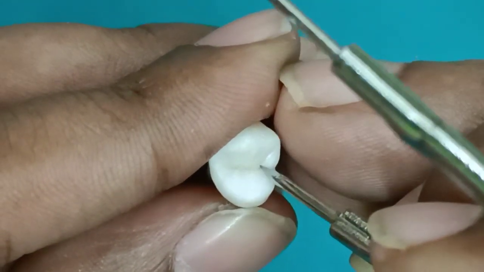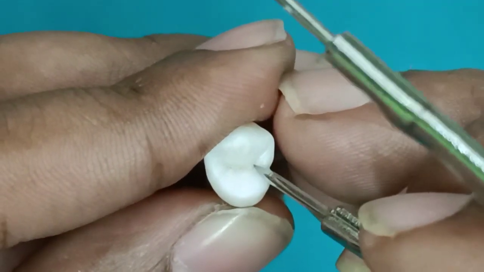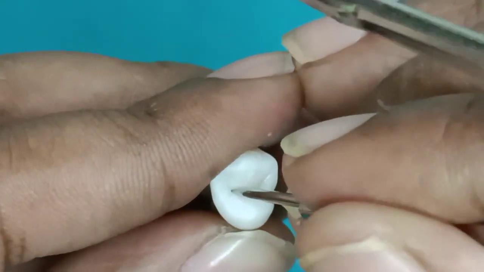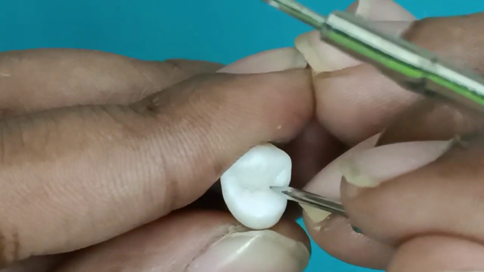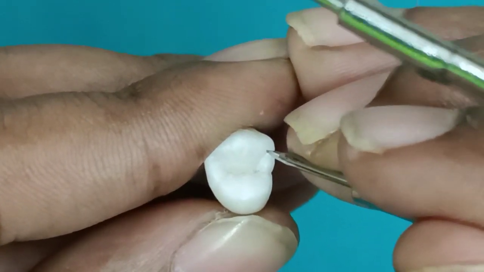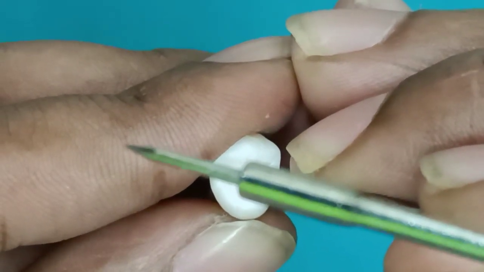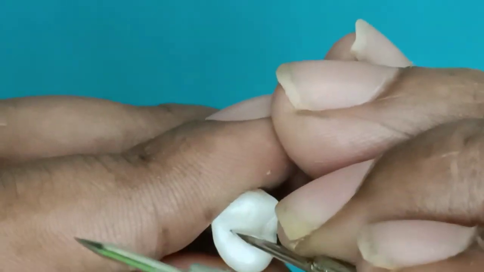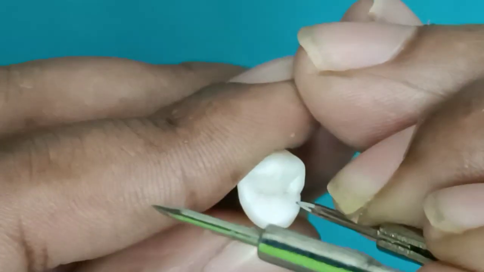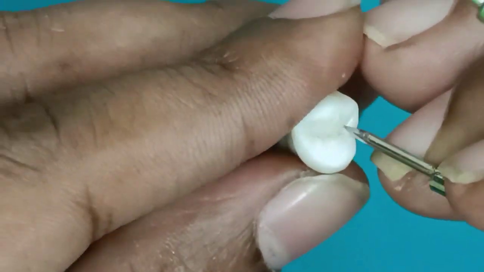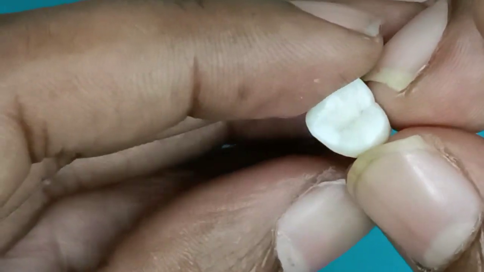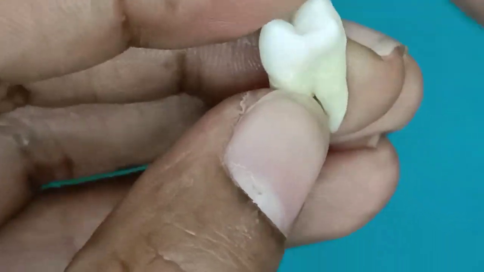This central developmental groove is linear, and near the marginal ridges it forms a small pit, the mesial pit and the distal pit. From there it slightly radiates towards the buccal cusp and the palatal cusp, called the mesiobuccal developmental groove and the distolingual developmental groove. Same here, distobuccal and distolingual, and here mesiobuccal and mesiolingual. Sorry for the previous, it is called the mesiolingual developmental groove, crossing the mesial marginal ridge and evident in the mesial aspect.